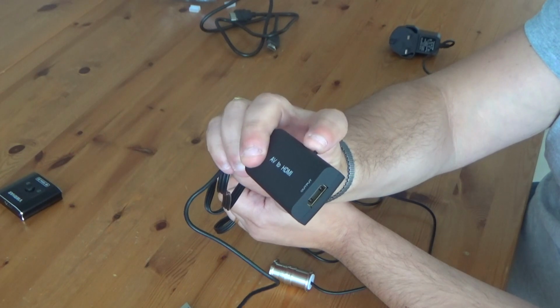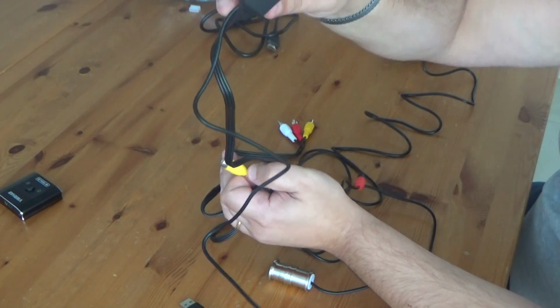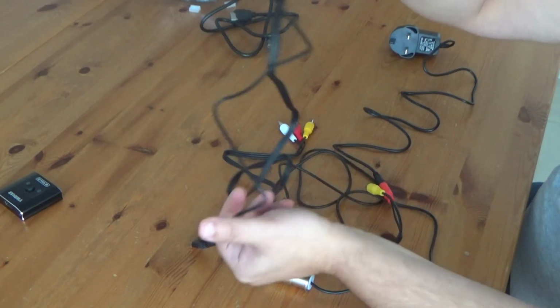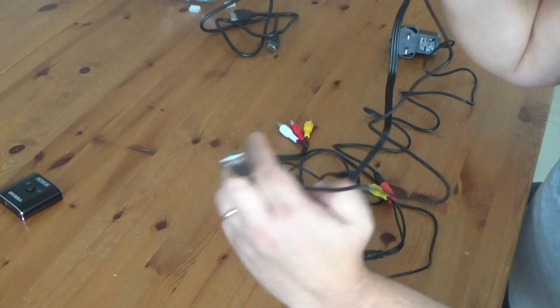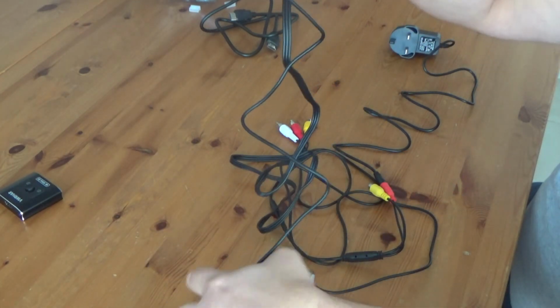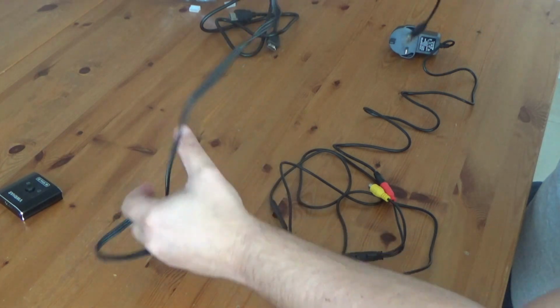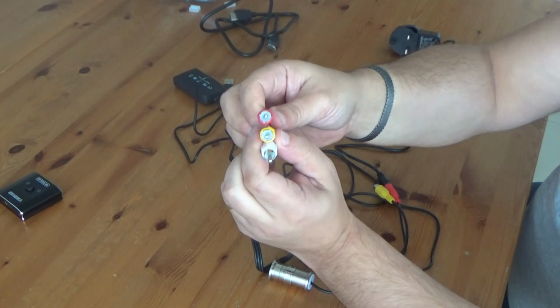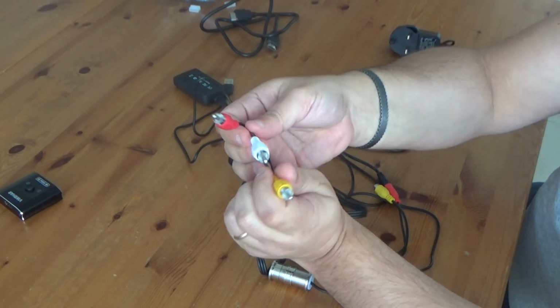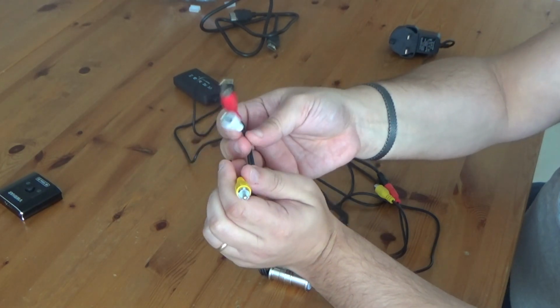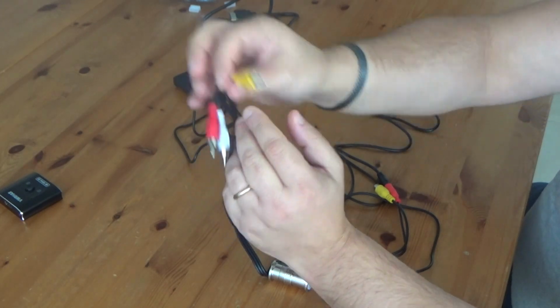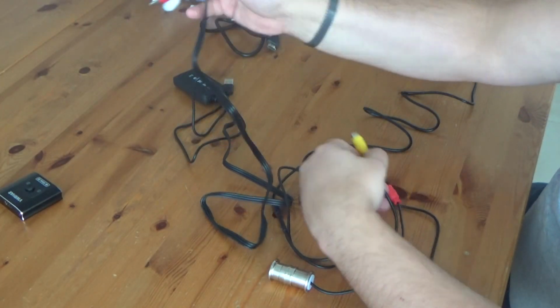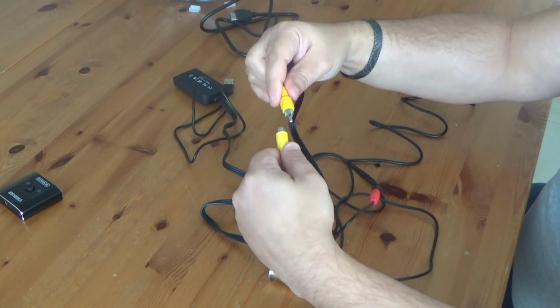Of course I'm gonna use 1080p because my camera allows that. It has a USB for the power, and then it has the 3 connectors where of course we are gonna use only the yellow. The other 2 are for the audio, so don't worry about that, don't use them, just use this one unless you wanna connect audio as well. So you simply connect this one here.